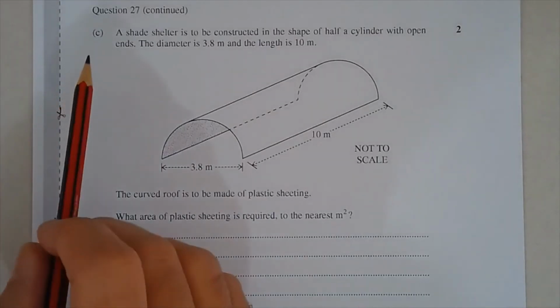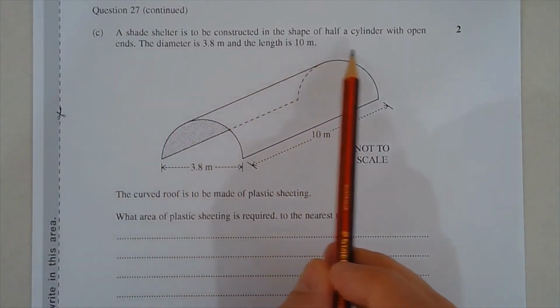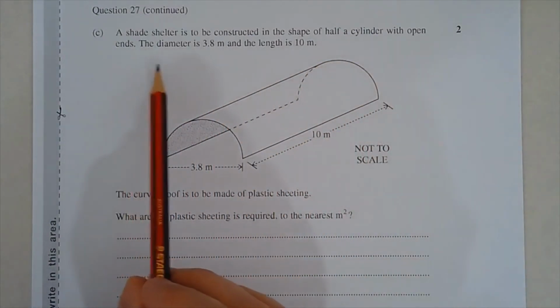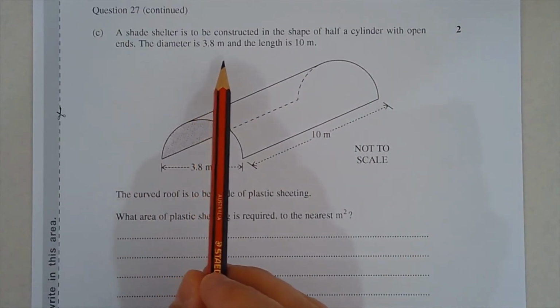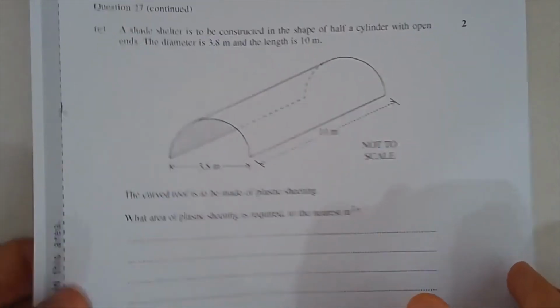Question 27C. A shade shelter is to be constructed in the shape of half a cylinder with open ends. The diameter is 3.8 meters and the length is 10 meters. The curved roof is to be made of plastic sheeting. What area of plastic sheeting is required to the nearest square meter? Now, just imagine the shape.